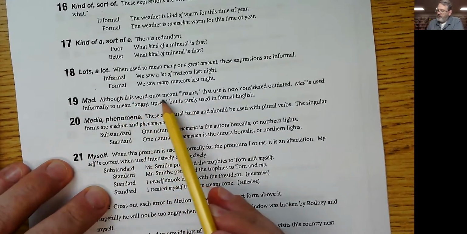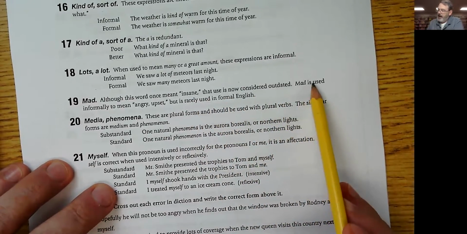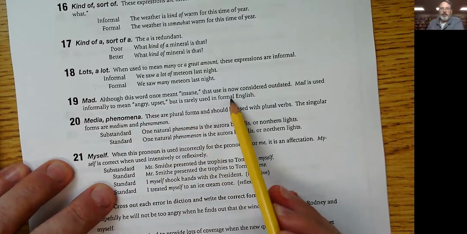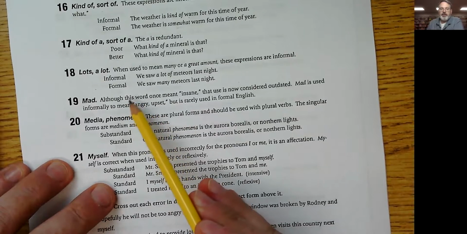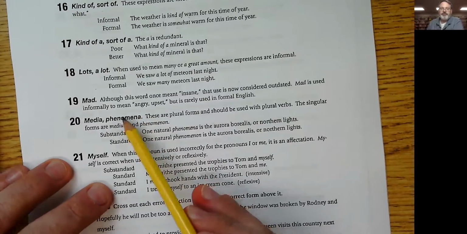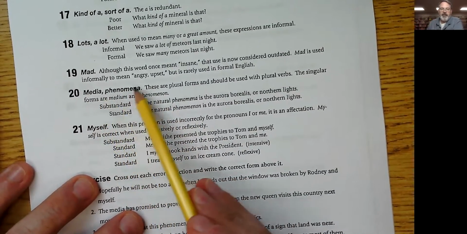Mad, although this word once meant insane, that use is now considered outdated. Mad is used informally to mean angry or upset, but is rarely used in formal English. So when you're writing a paper and you want to describe someone that is angry, don't say he's mad, say he's angry.